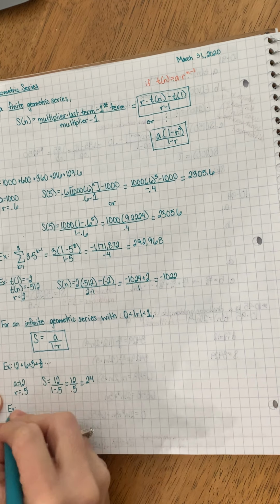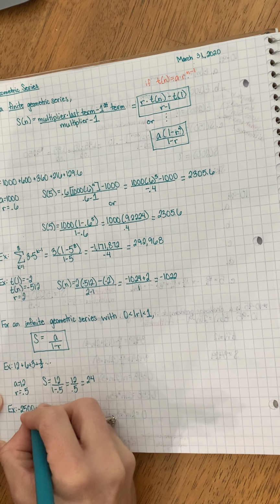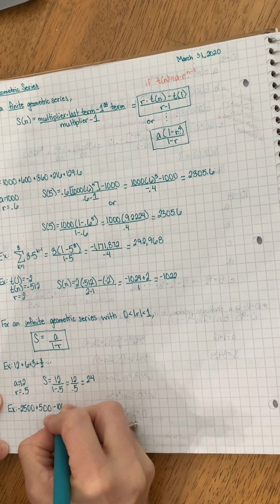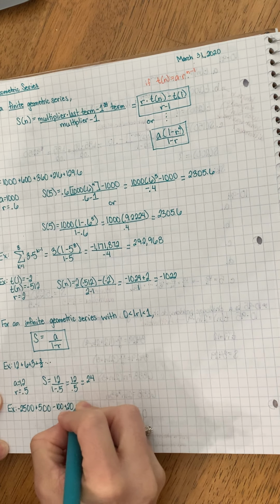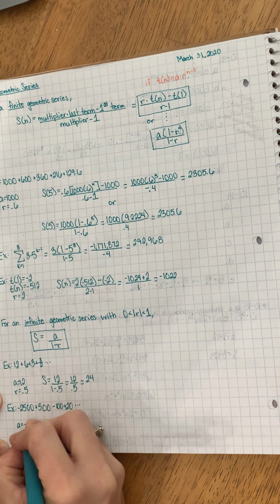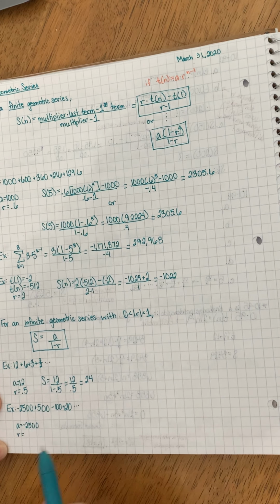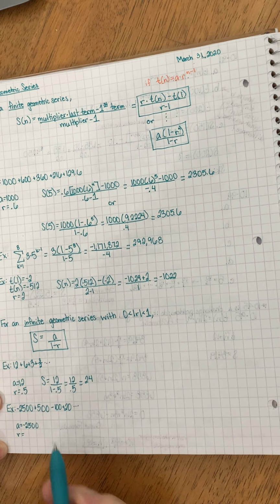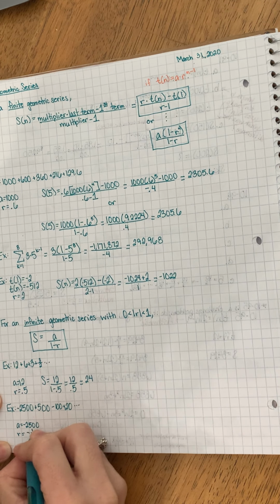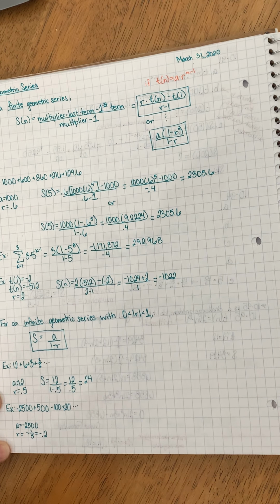Another example, -2500 plus 500 minus 100 plus 20, and so on. Again, our first term is -2500. Our multiplier, we can tell it's negative because they're going between positive and negative. So our multiplier here is -1/5 or -0.2 if you prefer a decimal.